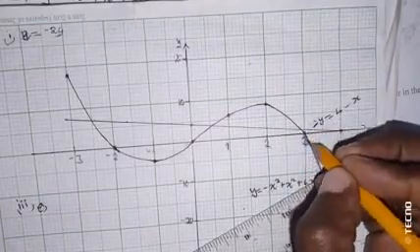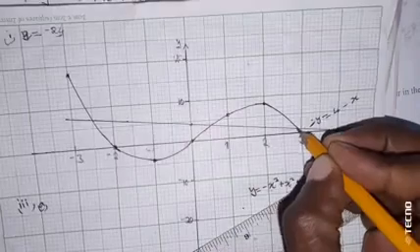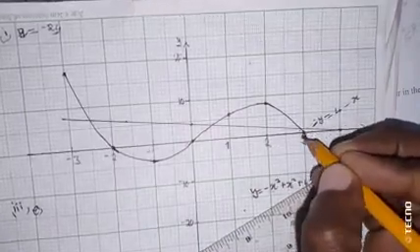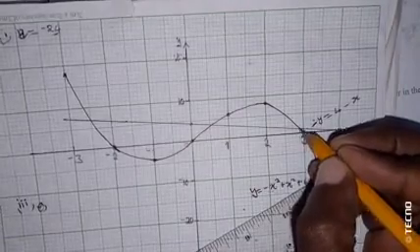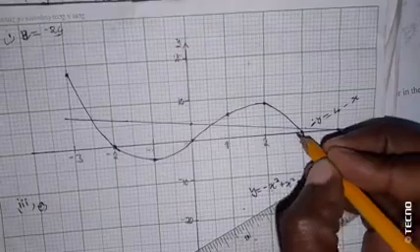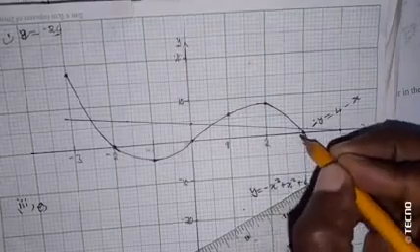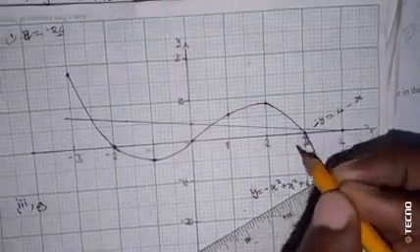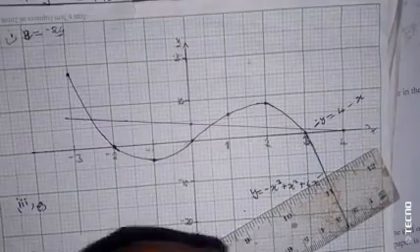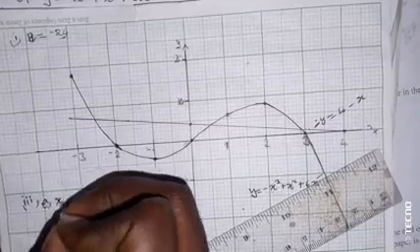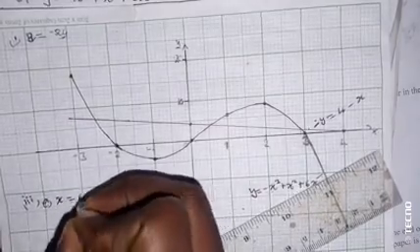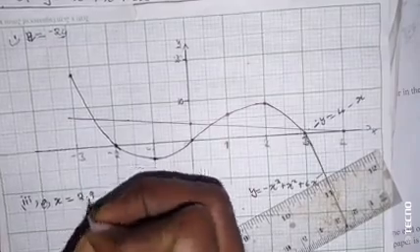So at this point is where I'm going to get the value of x. Here I'll say it's 2.9. That is the value of x, x is equal to 2.9.